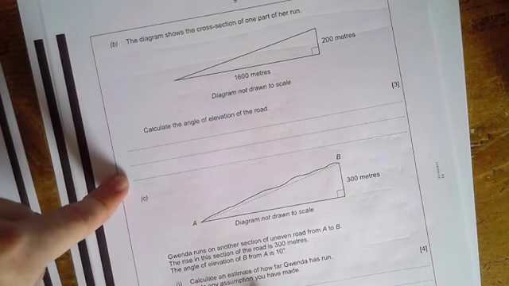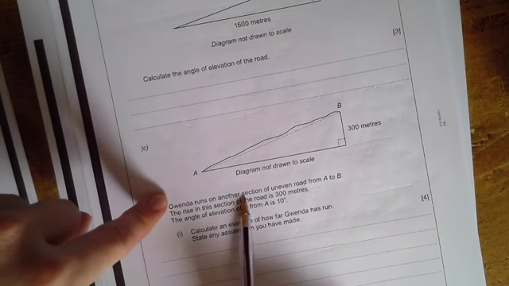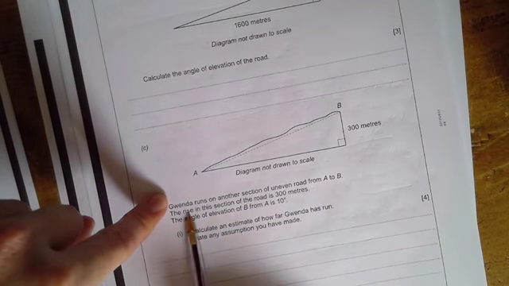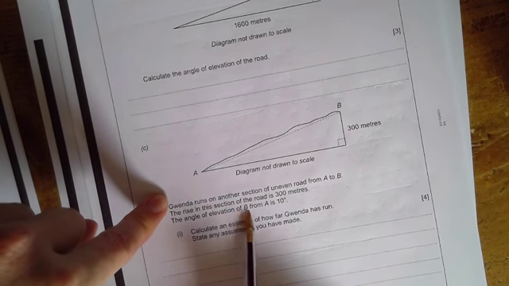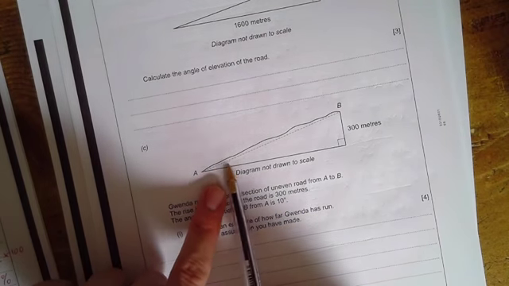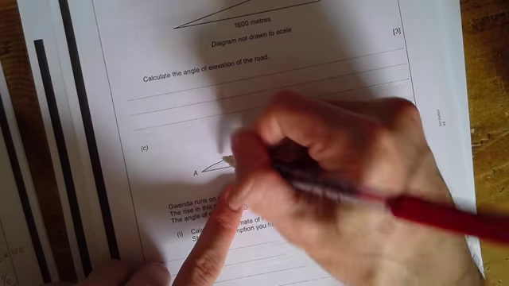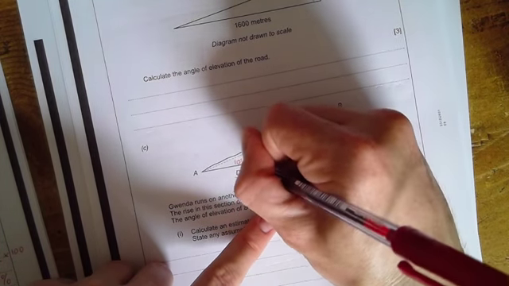But if you think I don't know what to do, read part C and what it says. It says, Gwenda runs on another section of uneven road from A to B. The rise in this section is 300 metres. The angle of elevation is 10 degrees. Now, if you looked at this thing here, where do you think the 10 degrees is going? Here or here? Well, I think it's pretty obvious, even though it's not drawn to scale, that the 10 degrees one surely has to be that one.